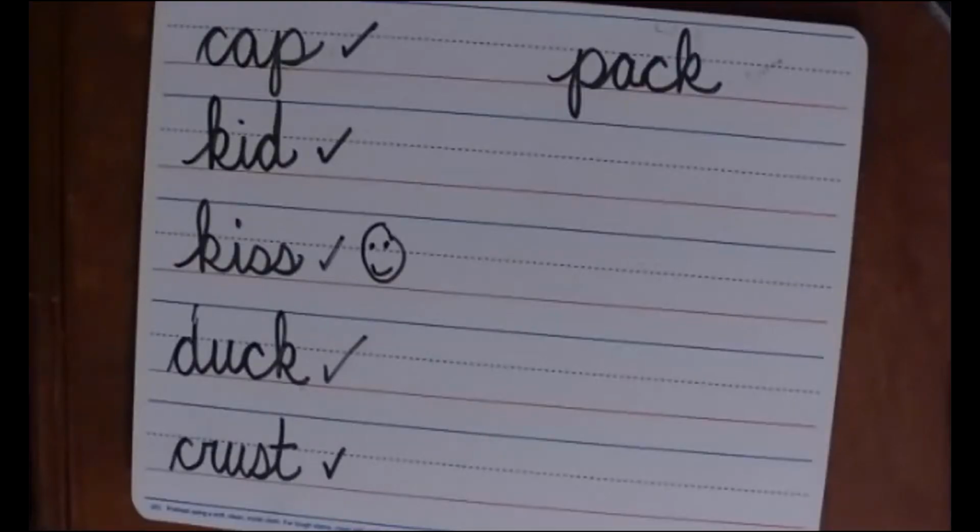Our next word is pack. I need to pack for that trip. Pack. Does your word look like mine? Oh, that's fantastic. Okay, let's go to the next word.